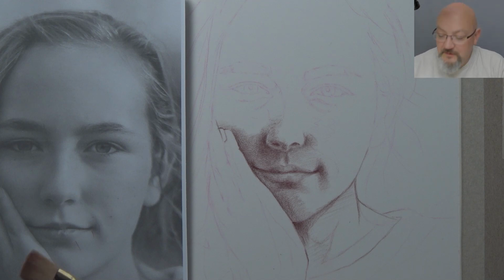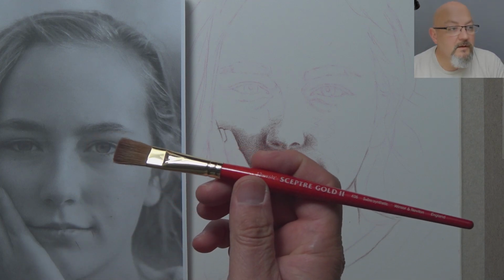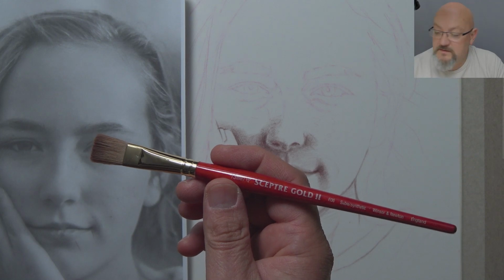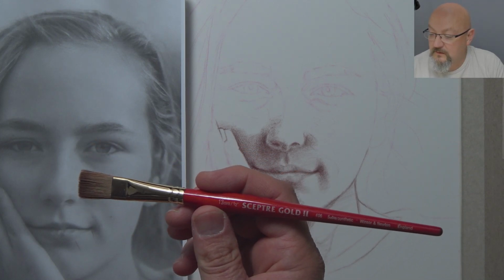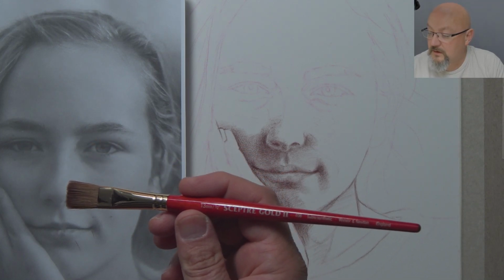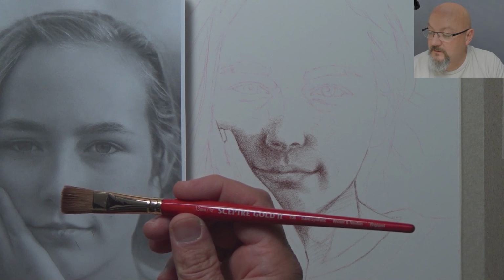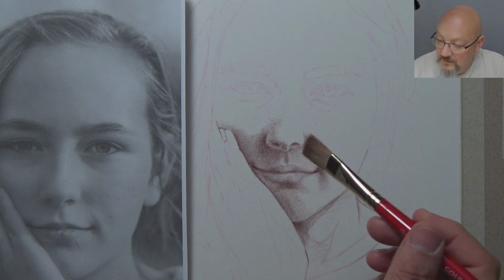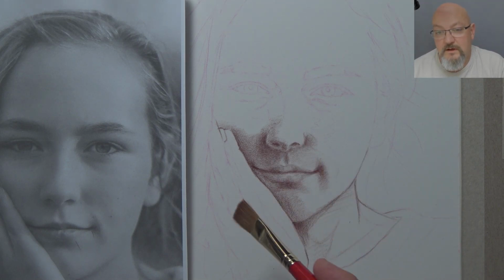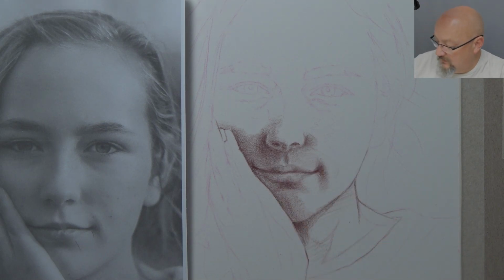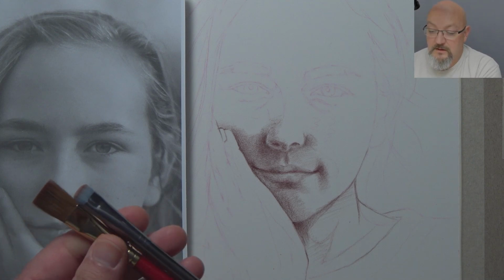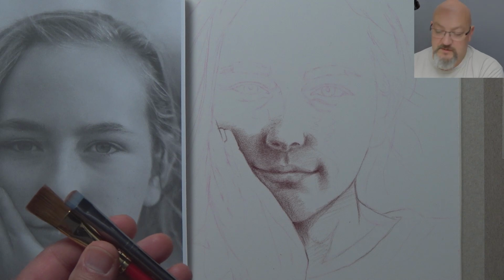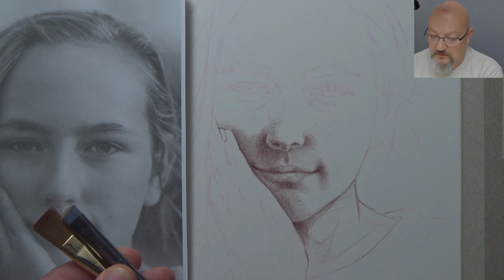All right. So I'm going to use this particular paintbrush. It's a soft brush. This is a Scepter Gold 2, a synthetic sable brush by Winsor & Newton. It's a flat, and it works really well. I think this one works really well, but the ones I like are, generally speaking, more soft at this point in the drawing process.